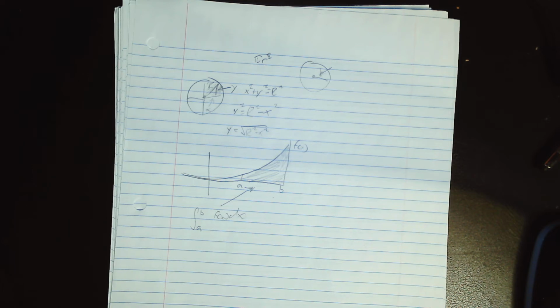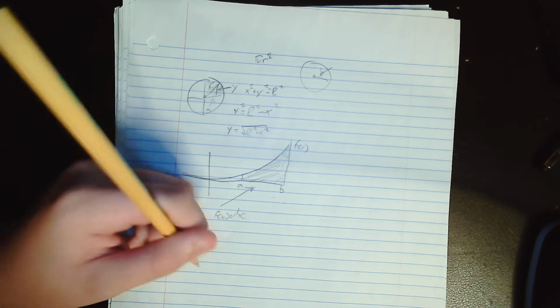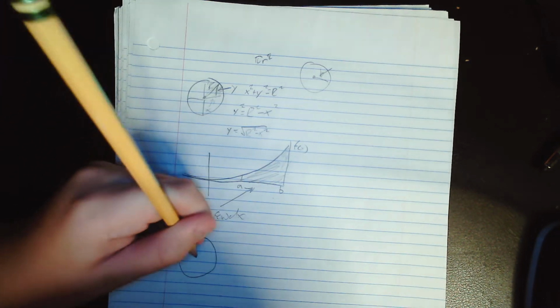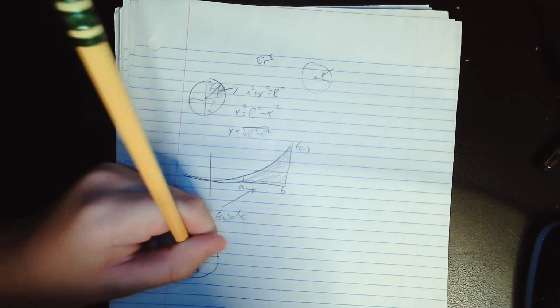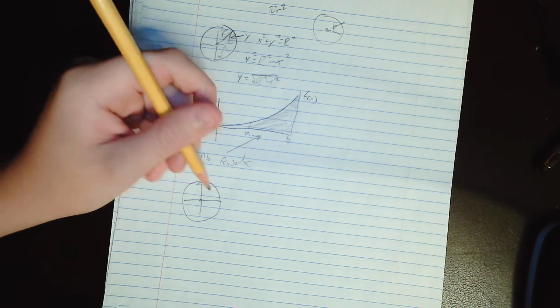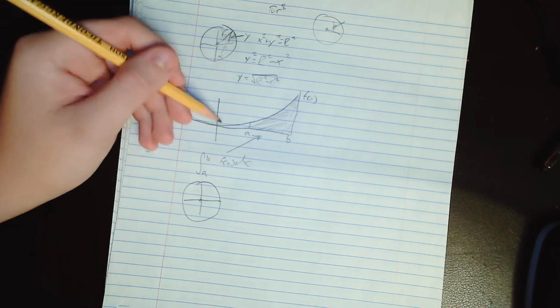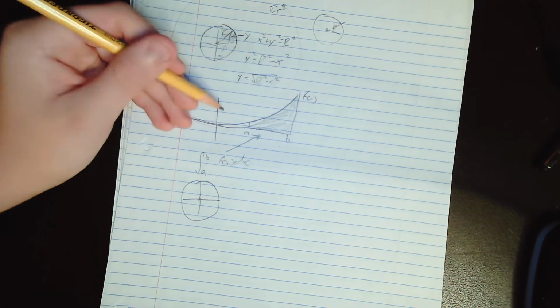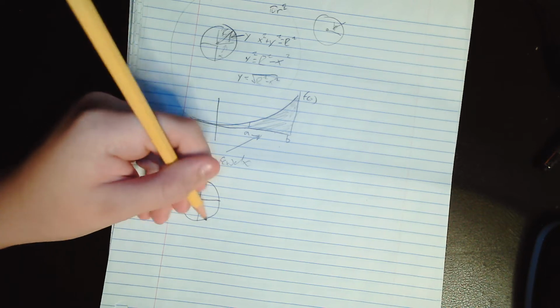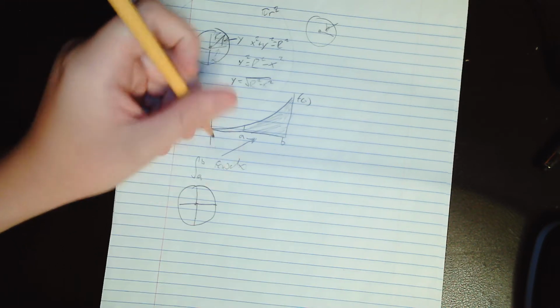So now if we do the same thing with our circle, notice it's the same thing as a curve. This is just this, but backwards. Because you see, I could draw the rest of this as a circle. Imagine this just being this bottom quadrant right here.